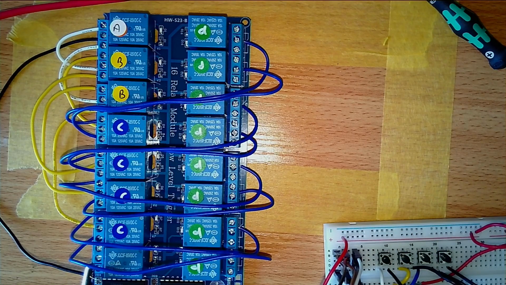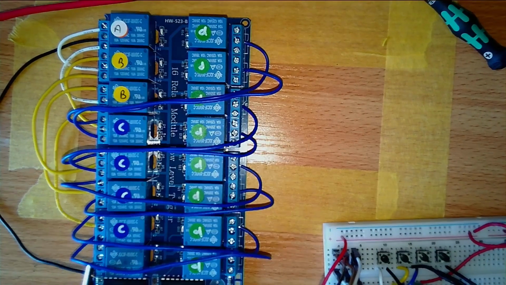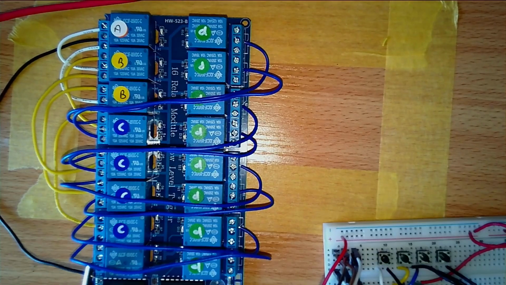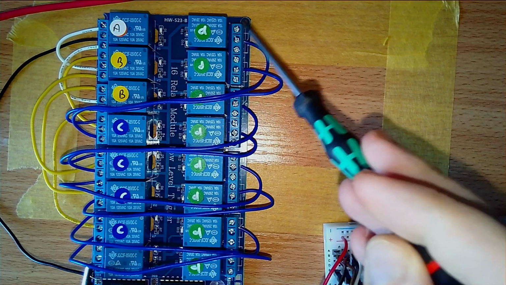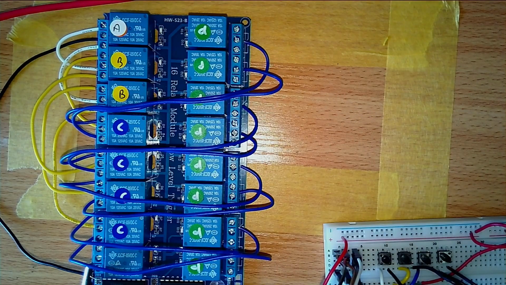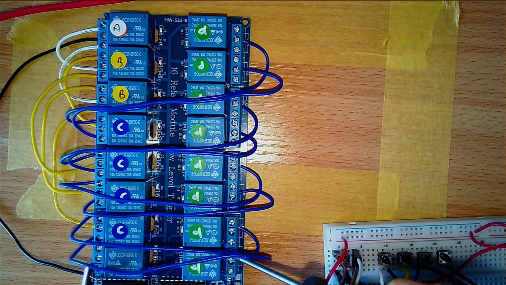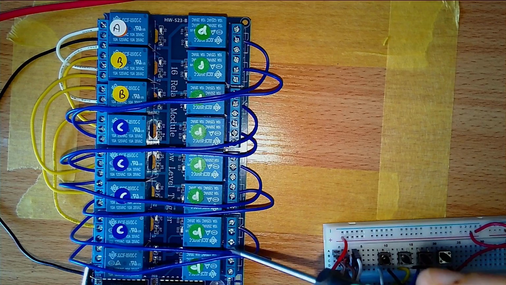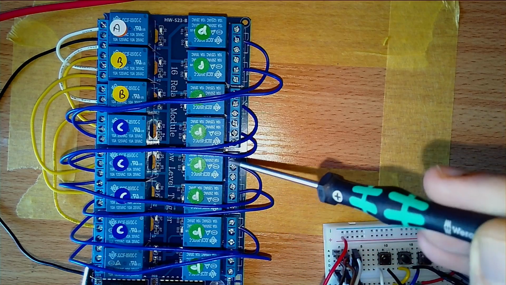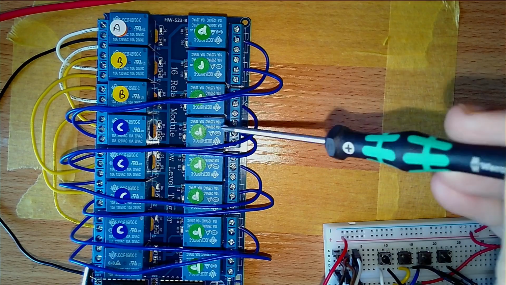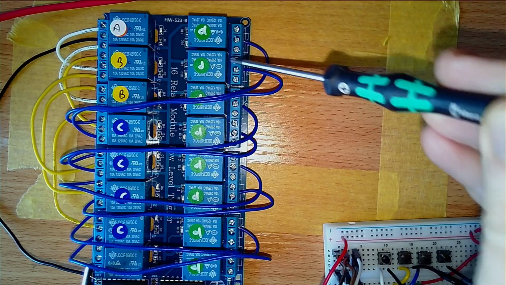So I've got all the right wires connected, just not necessarily in the right order. I'm going to have to rewire this because what I would like to happen is for the topmost point on the D relay here to be 0 and for this point down here to be F. Instead what I've got is 0, 1, 2, 3, 4, 5, 6, 7, etc. I've got to rewire it.